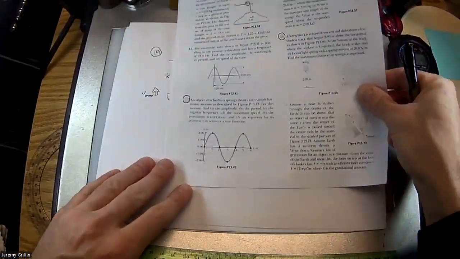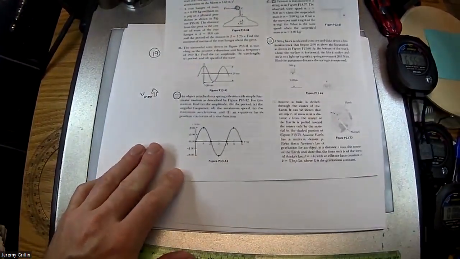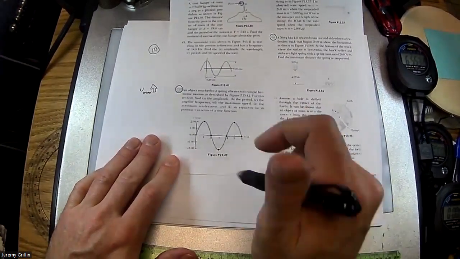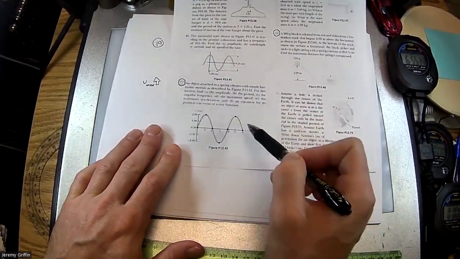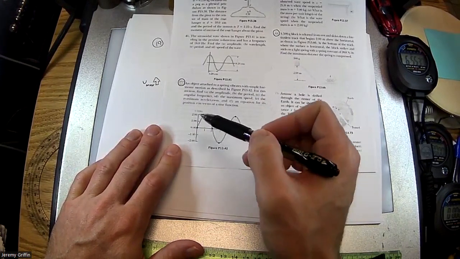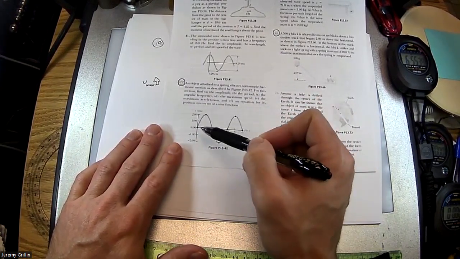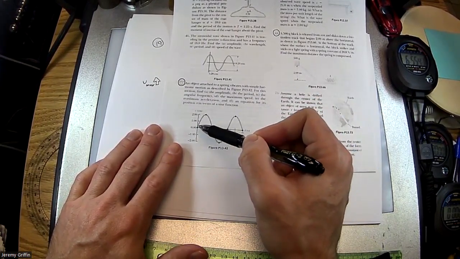And last one. There's an oscillation graph you're supposed to describe with an equation. Number 42. Do you guys see x versus t? Displacement versus time. Just look at this graph, the fact that it starts at the origin.